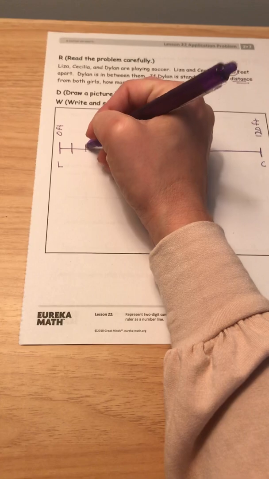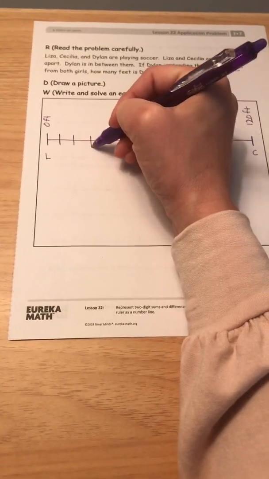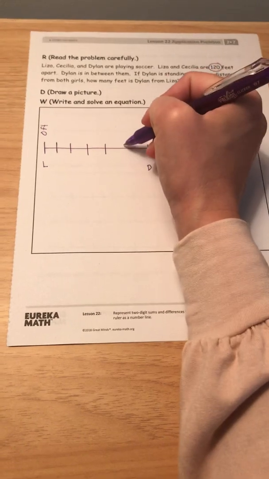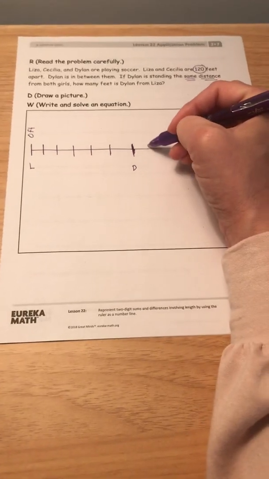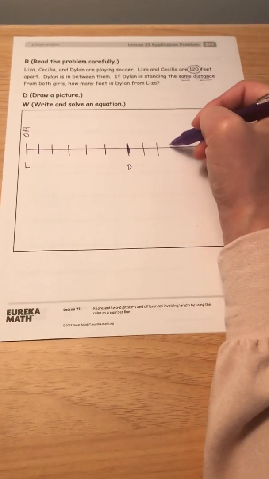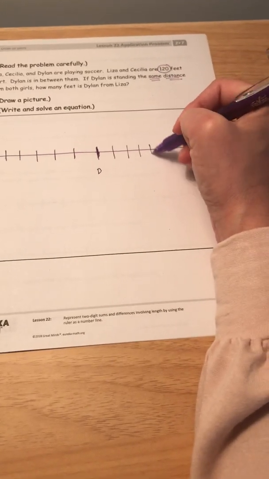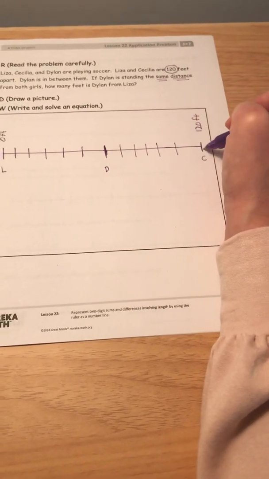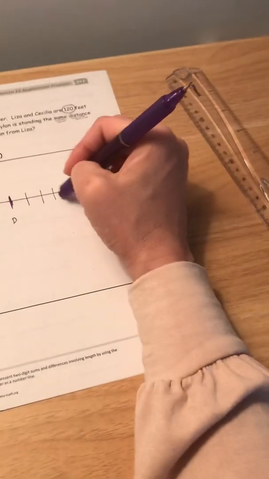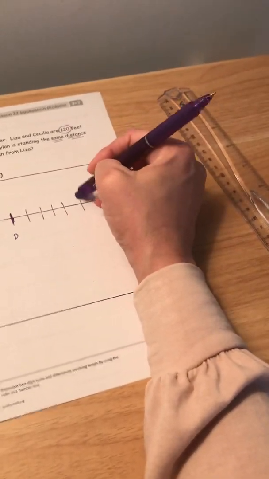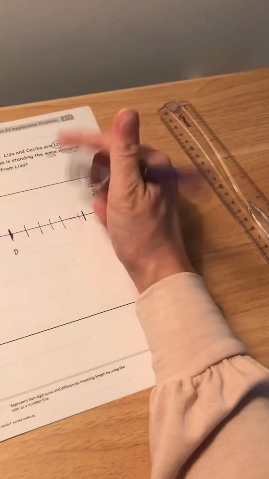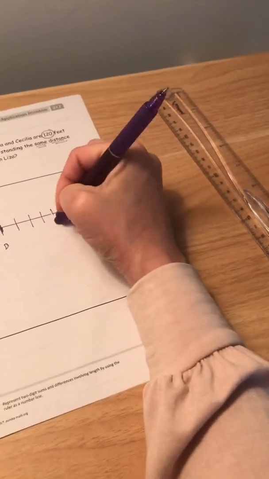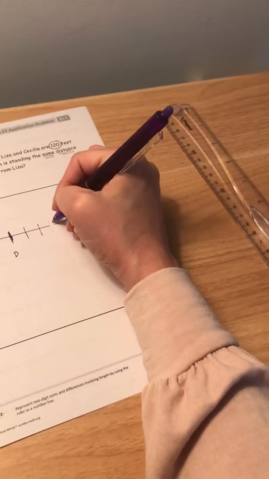10, 20, 30, 40, 50, this would be about 60 where Dylan's standing, 70, 80, 90, 100, 110, 120. Now I see that these are a little too squished together and then these are a little further apart, so I'm just going to realign them a little bit, and that's okay, right? They're not asking you to draw a perfect model. I'm going to spread these out a little bit. There we go.